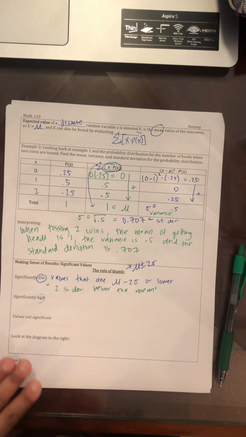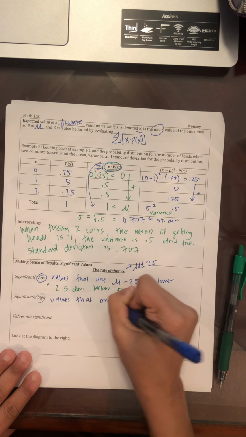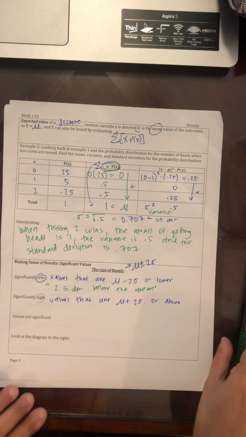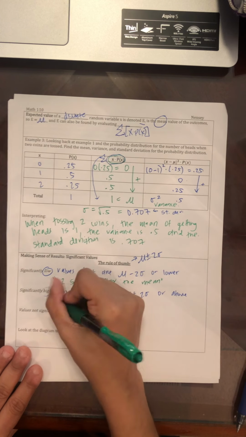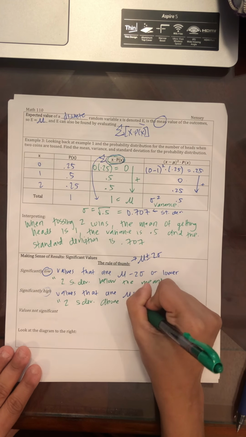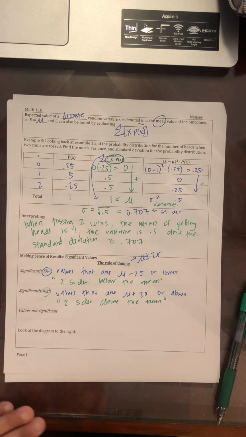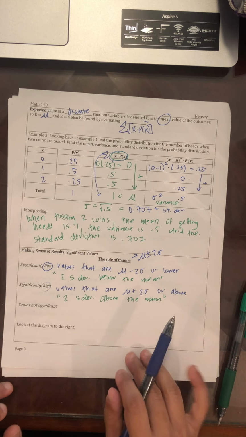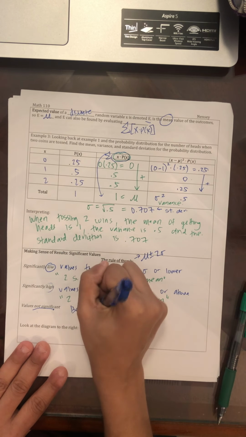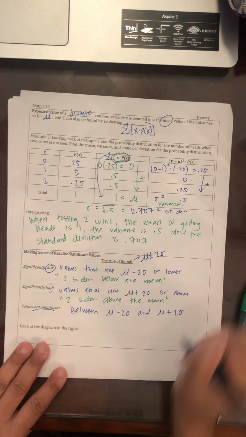How about high? Well, it's the same thing except it's the plus part. So values that are mu plus 2 sigma or above. And what does that mean in terms of words? It's 2 standard deviations above the mean. Then there are values that are not significant. So significantly high, significantly low. When is it not significant? It's when it's in between. So between mu minus 2 sigma and mu plus 2 sigma.